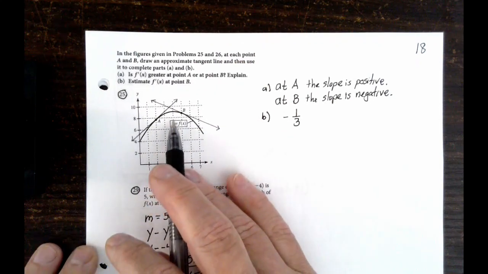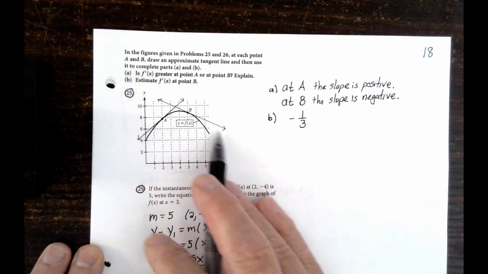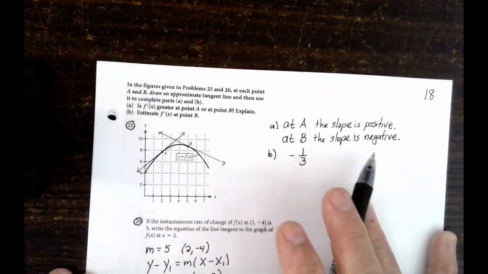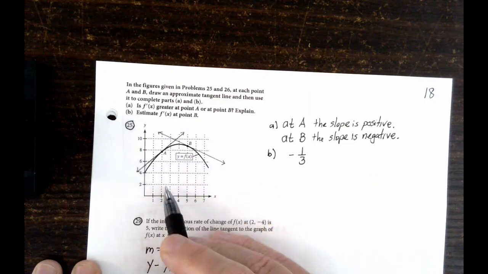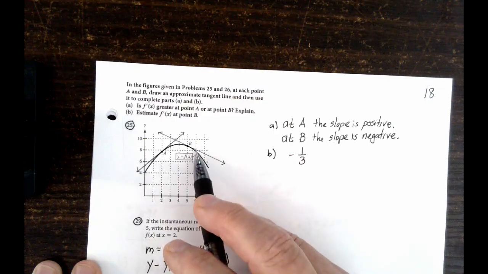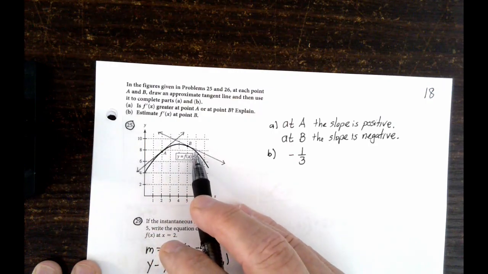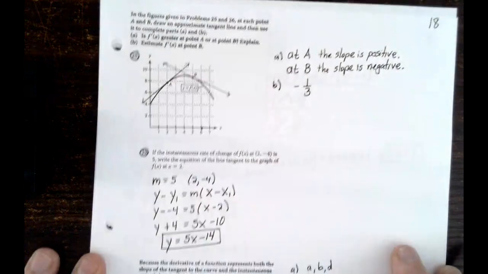Then B says estimate the f prime of x at point B. So you're trying to find the slope at that point. Well, you can pick 2 points here. You can pick a point approximately right there, which is (3, 10), and a point right there, which is (6, 8). And when you take the slope of those 2 points, you're going to get -1/3.